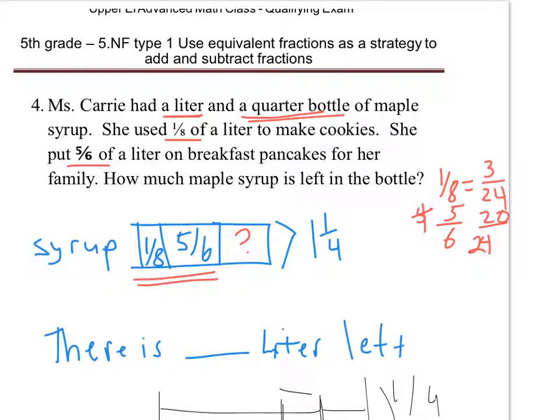Well, let's just put those together. 4/24 plus 1/4, but 1/4 equals, well, if you cut 1/4 into 6 parts, you get 24ths, 6/24. So we have 6 plus 4, 24ths. So we have 10/24 left, but that looks like it can reduce to 5/12.